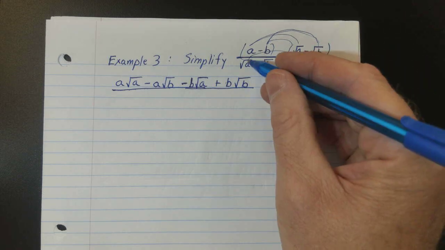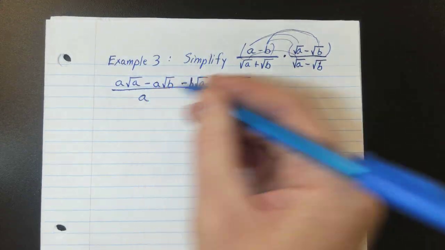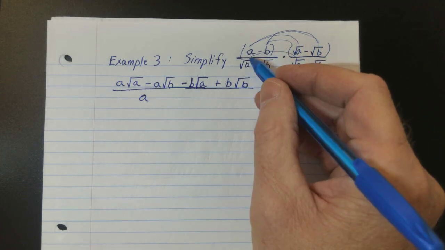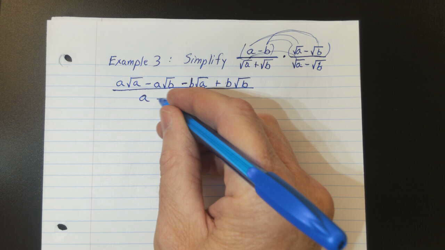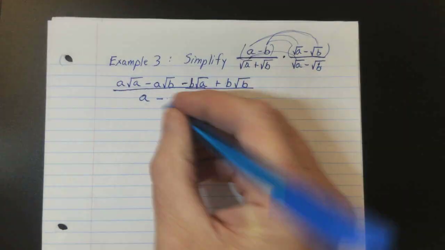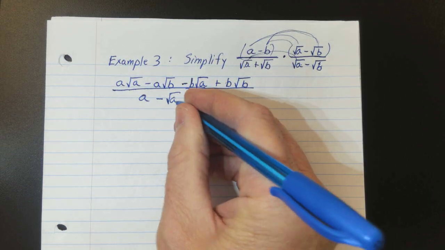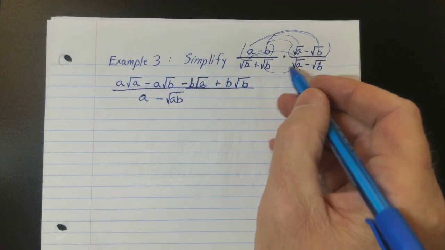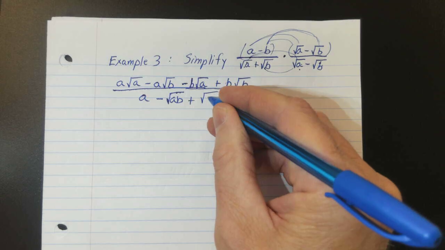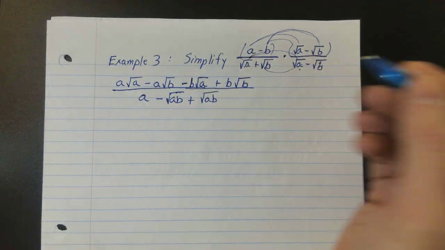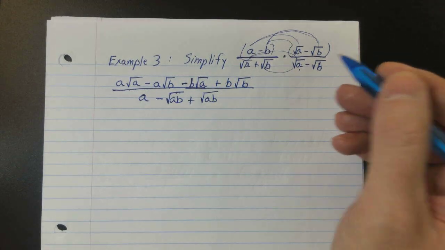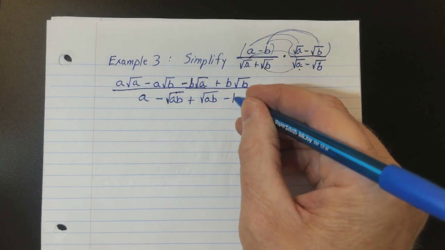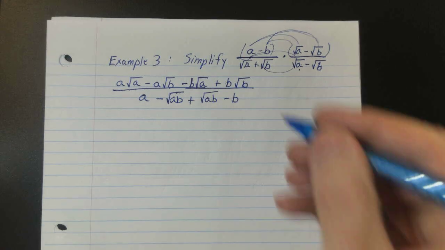Outside, square root of a times square root of a is a. Inside, that's first, sorry. First, outside is negative radical a times b. Inside is positive radical b times a, or the commutative property says I can switch those around. And then square root of b times negative square root of b, that's minus b.